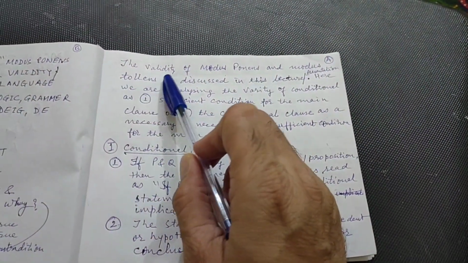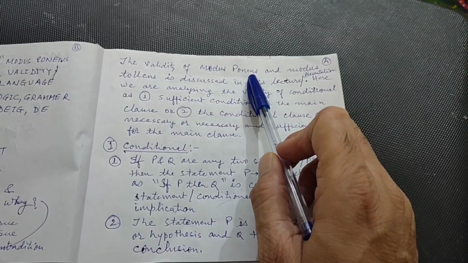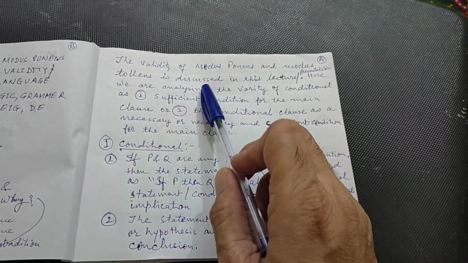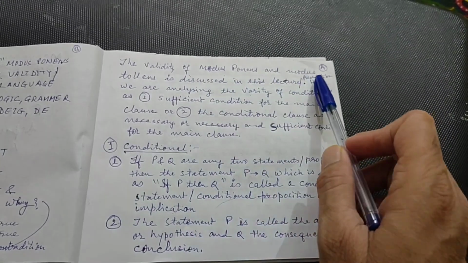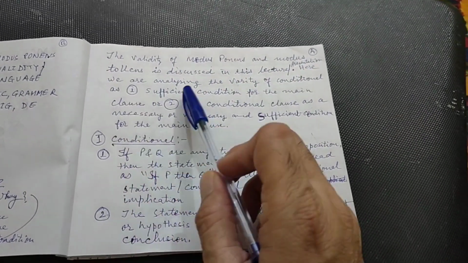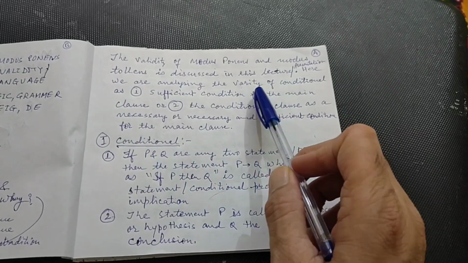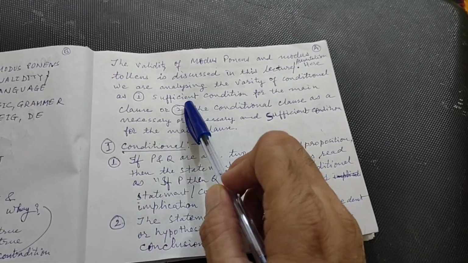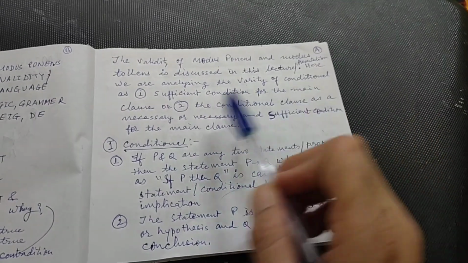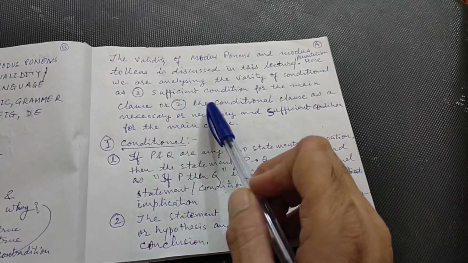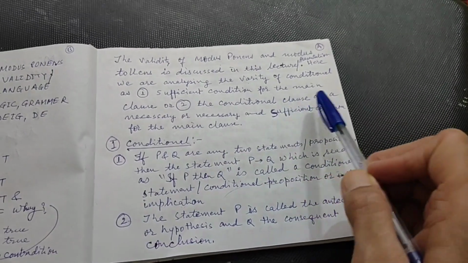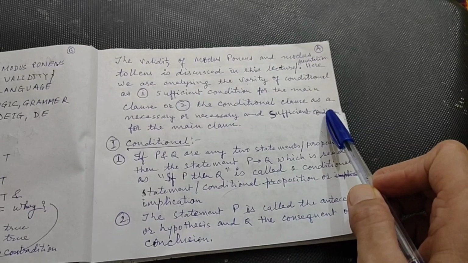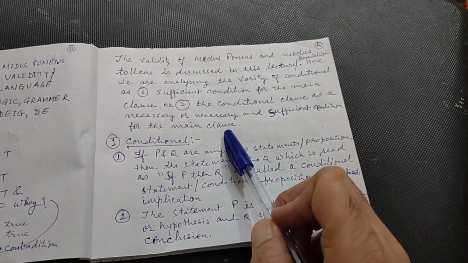The validity of modus ponens and modus tollens is discussed in this presentation. Here we are analyzing the variety of conditionals as: first, sufficient condition for the main class; or second, the conditional class as a necessary and sufficient condition for the main class.